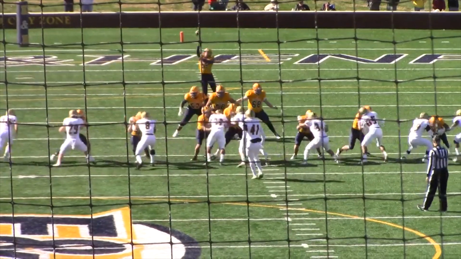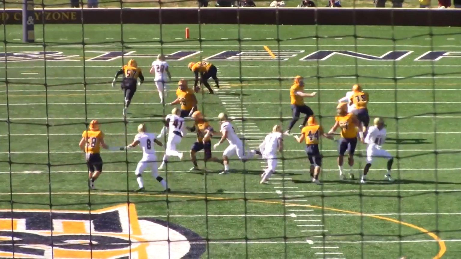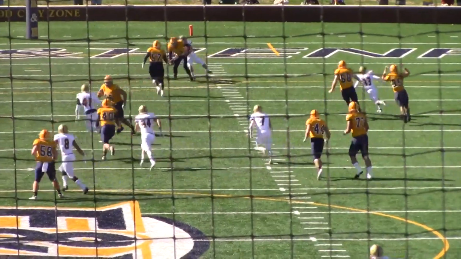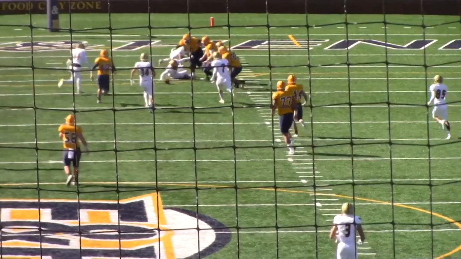By rule, we should have an intentional grounding on this play. Now this is a very unusual and atypical play, in which we have all sorts of layers that need to be peeled back in order to get it right.